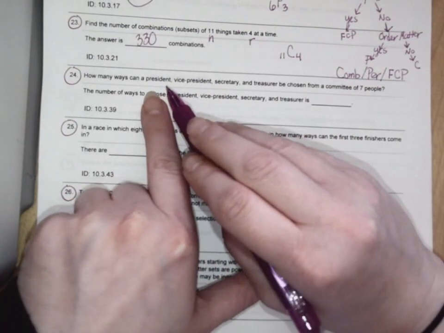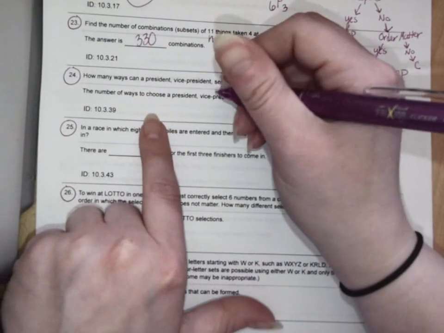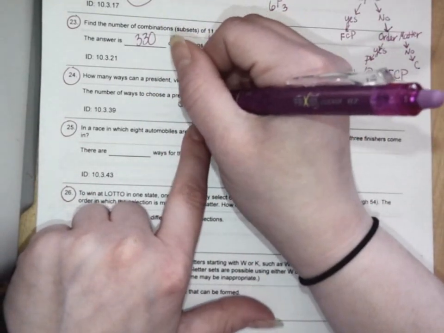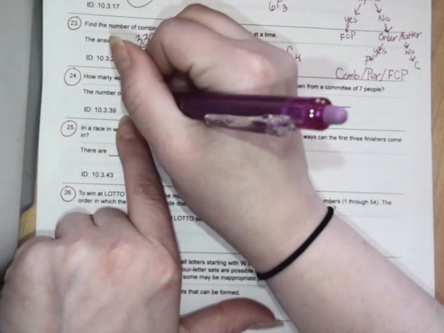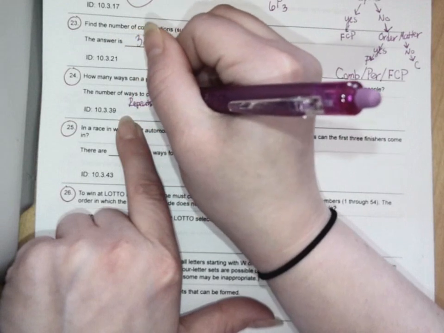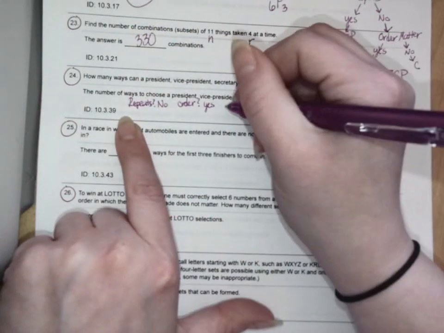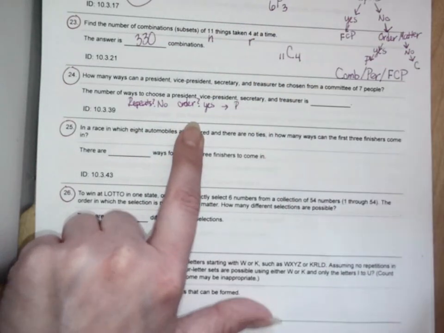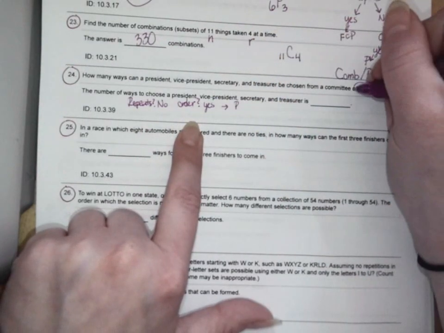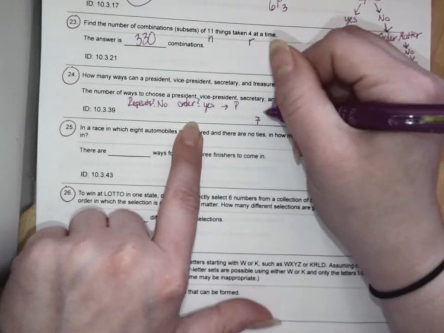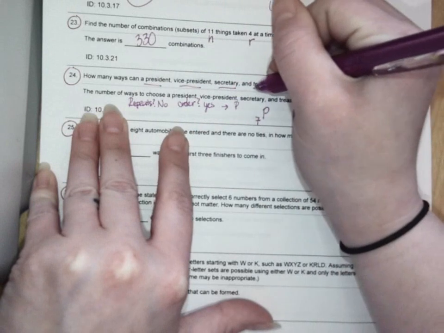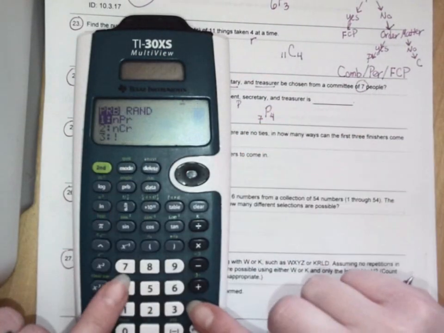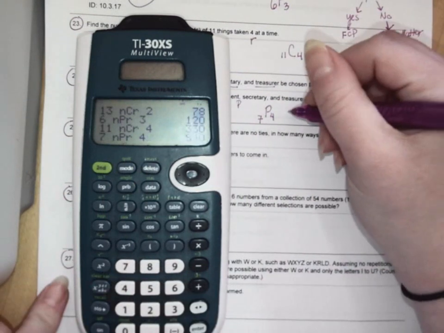We can't have the same person be president and secretary. So, order, does that matter? Yes. And are repeats allowed? No. So we're going to be using permutations. So I'm going to have 7 people, and I'm going to be picking 1, 2, 3, 4. So 7 permutation 4 is 840.